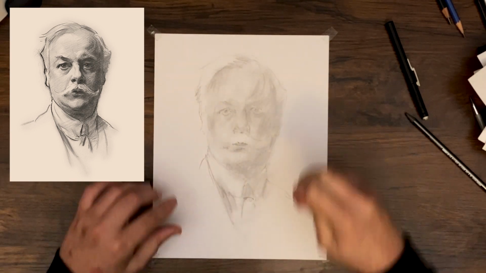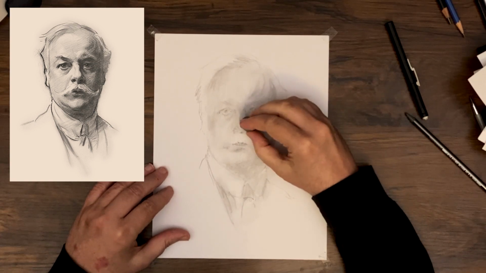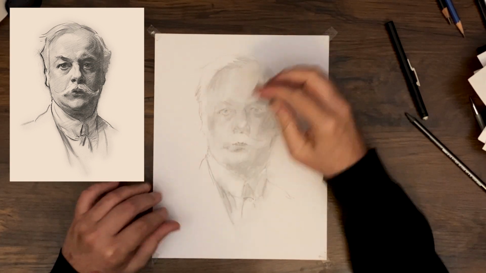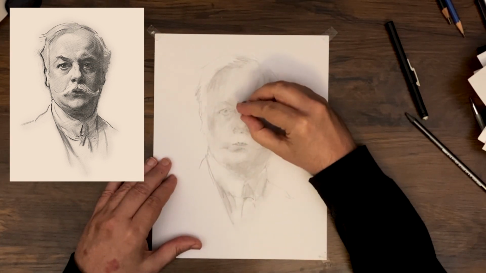And now this is where I start to lift out using the kneaded eraser. Start lifting out the highlights.